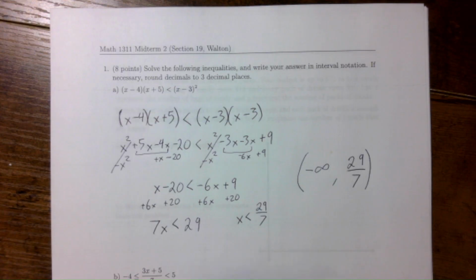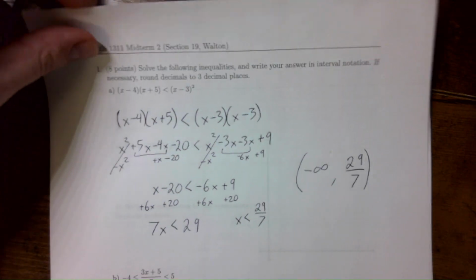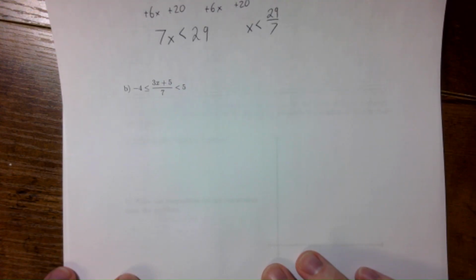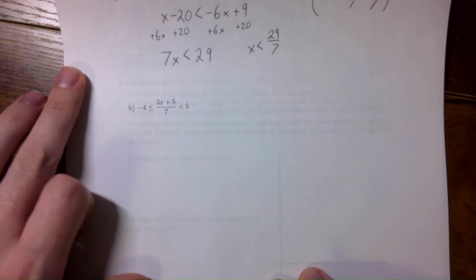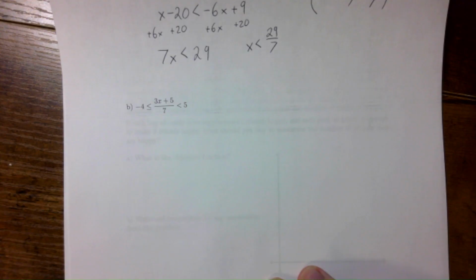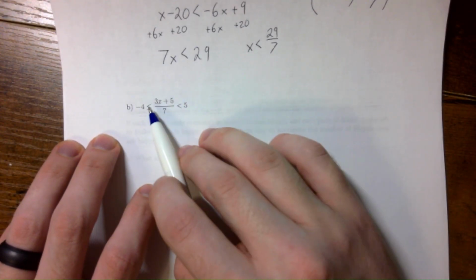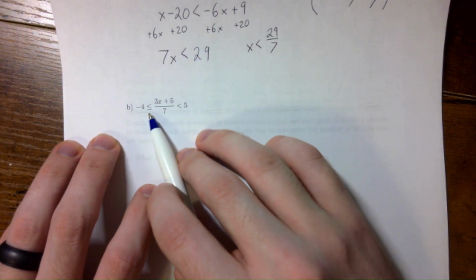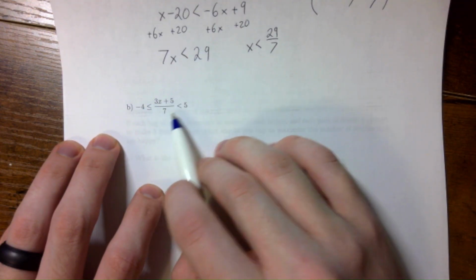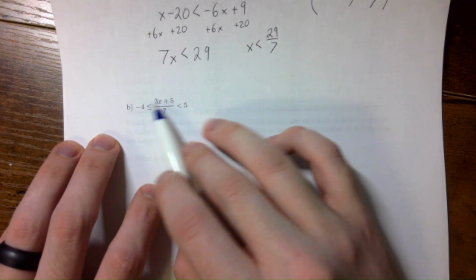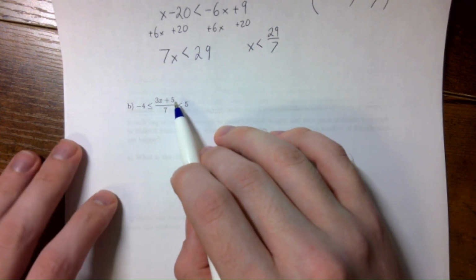The next problem is a similar one, except this one has a couple of different things that we have to take into account at the same time. So we're going to be working on all sides at the same time. I have negative 4 is less than or equal to 3x plus 5 over 7 is less than 5. We are going to get rid of the ugly fractions that we have to deal with.